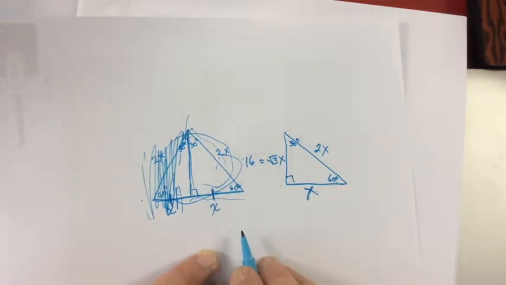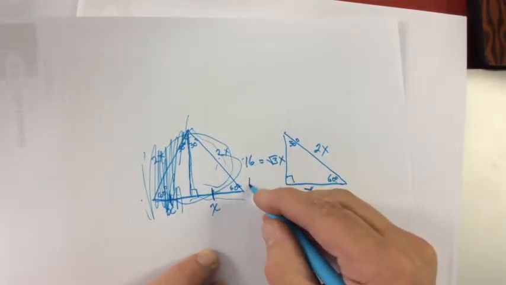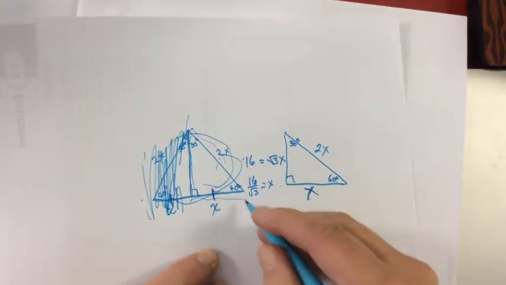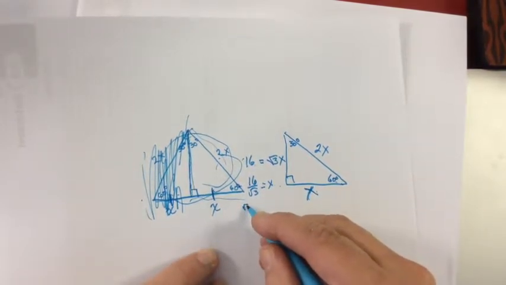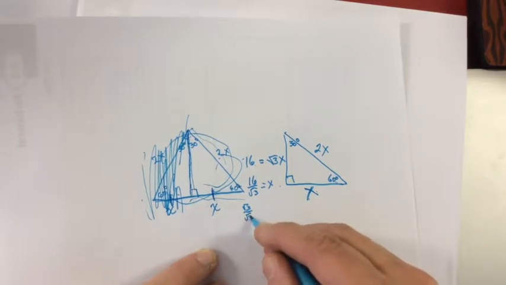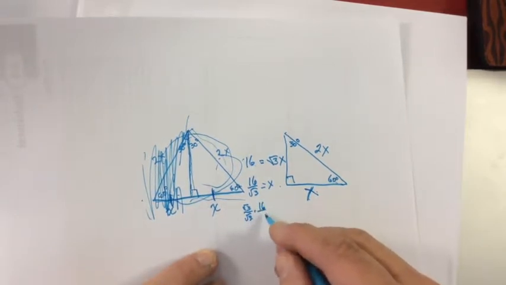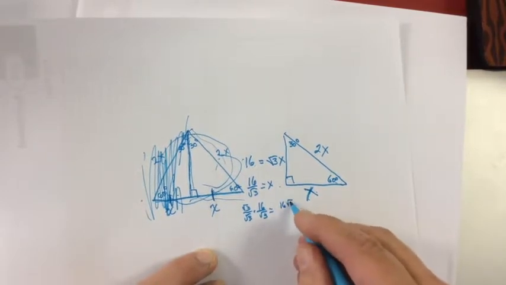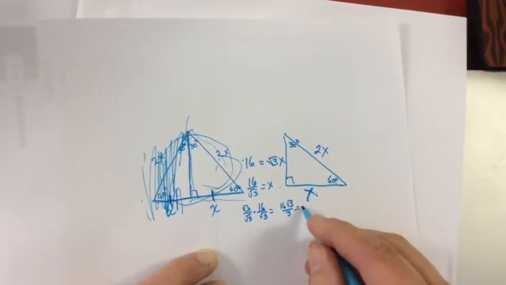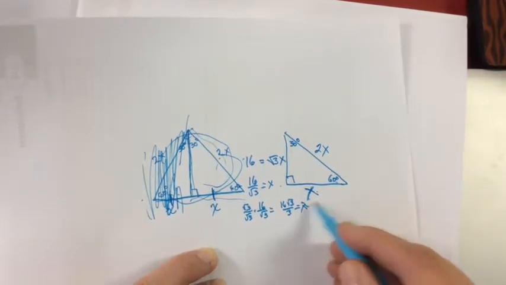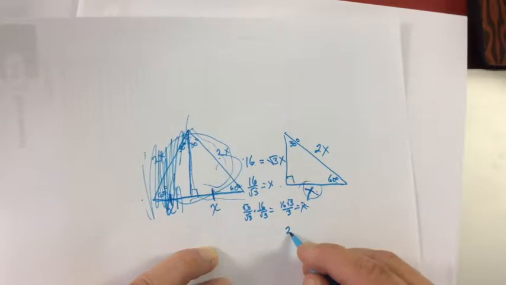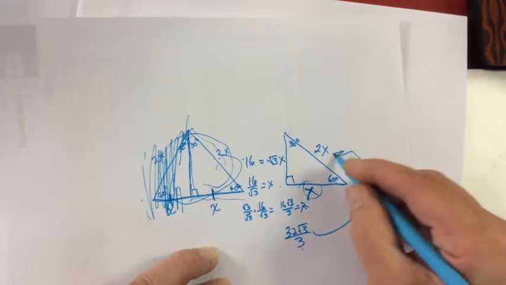So this is equal to 16, right? If I divide both sides by the square root of 3, that's equal to x. If I multiply top and bottom by the square root of 3 in order to rationalize the denominator, I wind up with 16 square root of 3 over 3 is equal to x. So now I know what this side is. And if I double it, I get 32 square root of 3 over 3, and that will be this side.